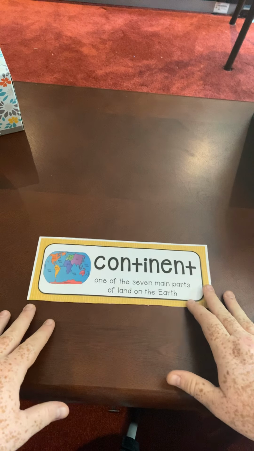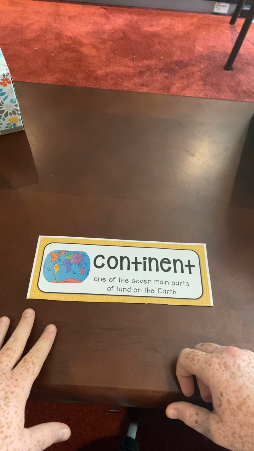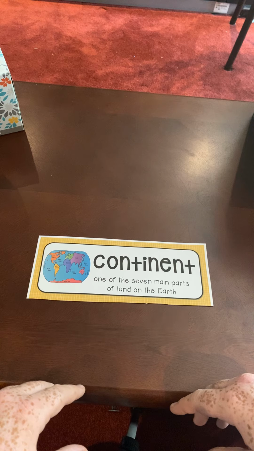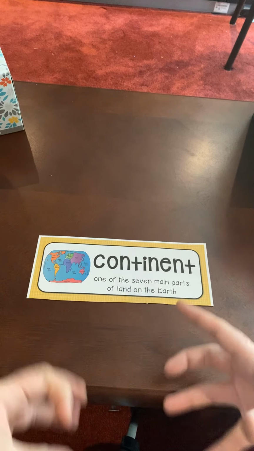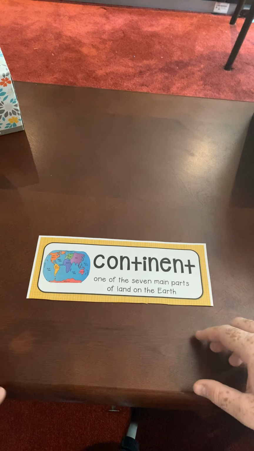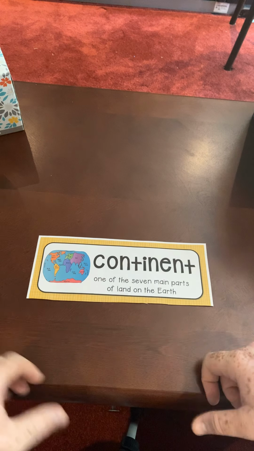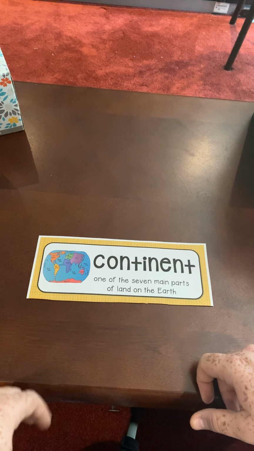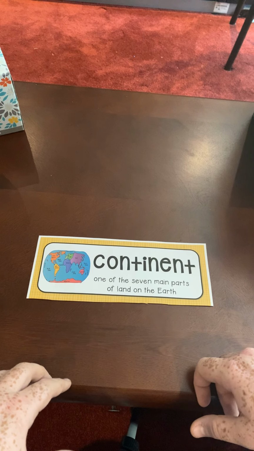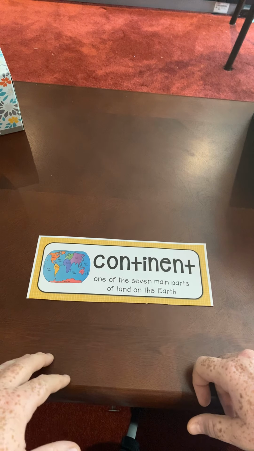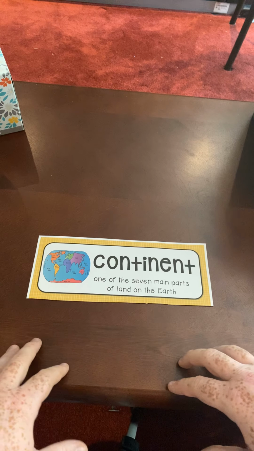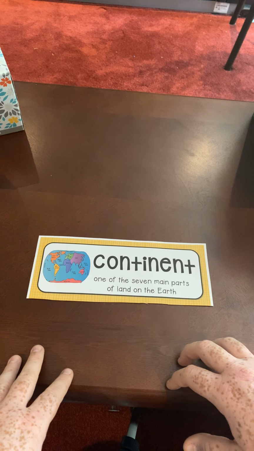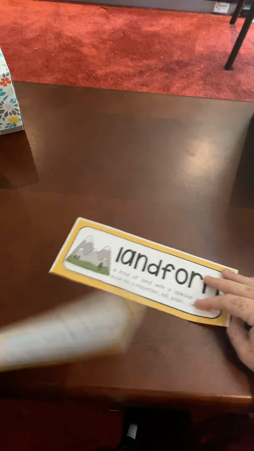On a bigger map, maybe of the entire world, you're going to look at a continent. Remember, we talked about continents in our landform unit, but continents are one of the 7 main parts of land on the earth. So there are 7 giant chunks. Now there's more land than that, but the biggest pieces of land on earth are these 7 continents: North America, South America, Antarctica, Africa, Europe, Asia, and Australia. Those are the big 7 continents where a lot of the countries that make up our globe, or our Earth, are located.